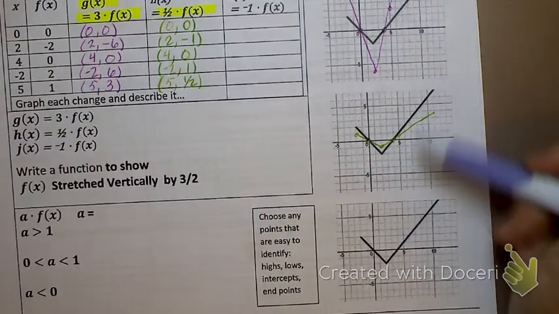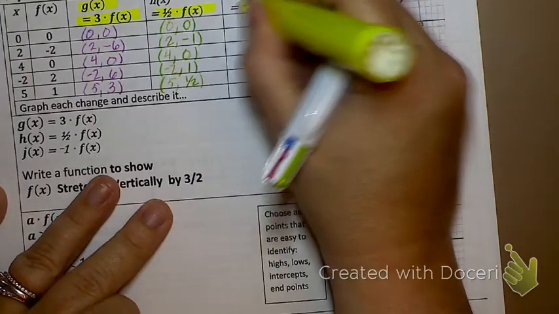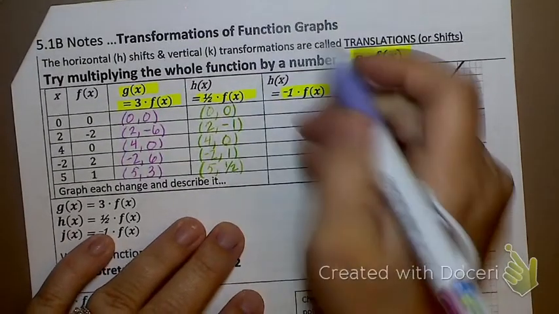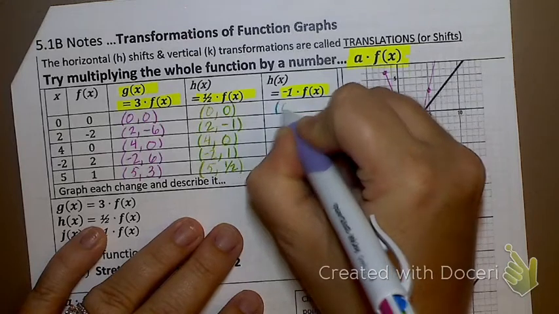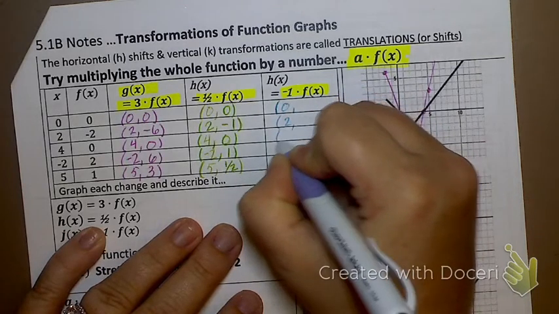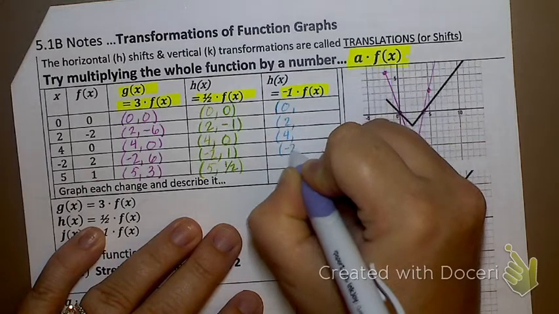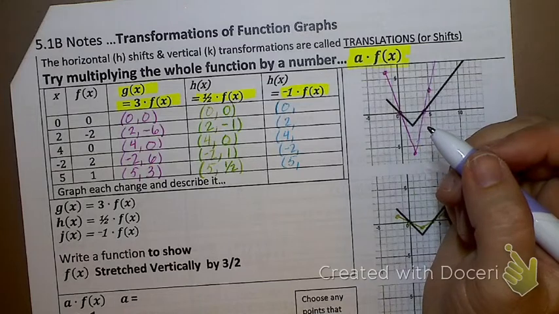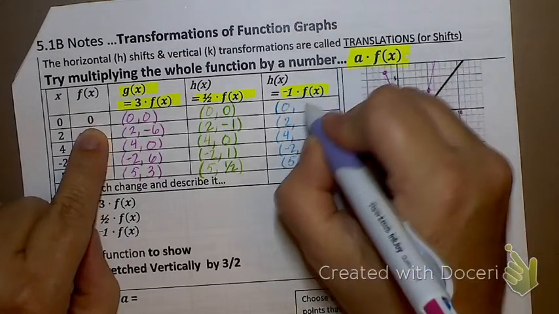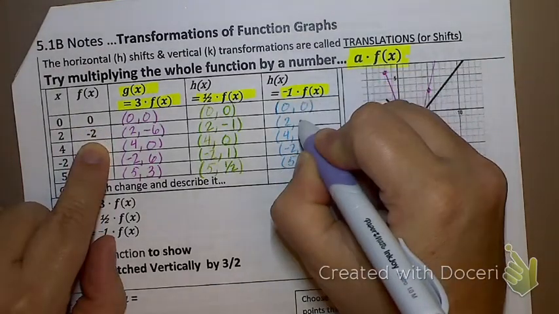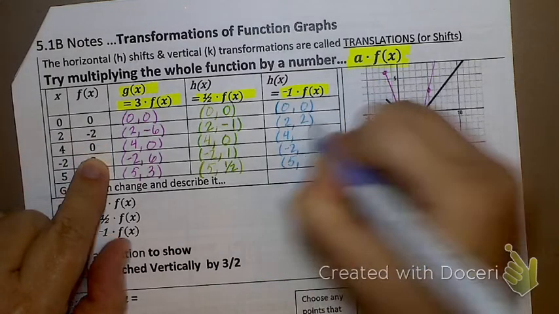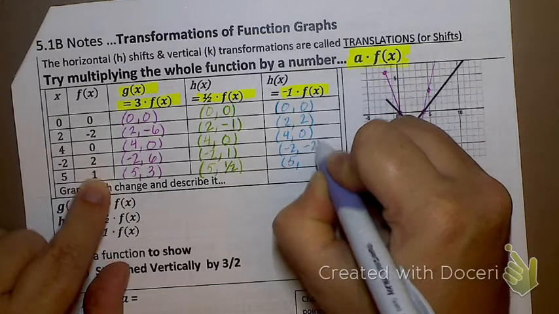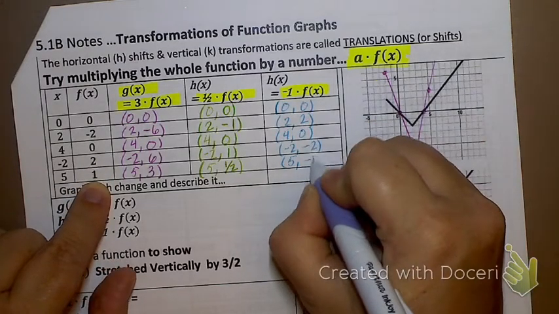Let's see what this one does. How is this one different? It's a negative, so let's see what the negative is going to do to it. I'll graph that one on the bottom graph there. So again, my x values stay the same: 0, 2, 4, -2, and 5. But what am I going to do to the y value? Multiply by -1. So 0 times -1 is 0. -2 times -1 is +2. 0 times -1 is 0. 2 times -1 is -2. And 1 times -1 is -1.